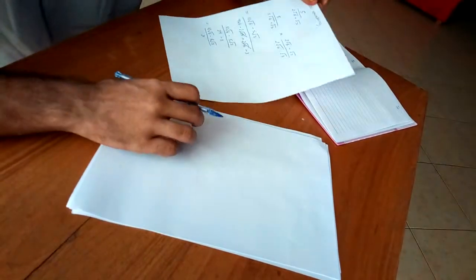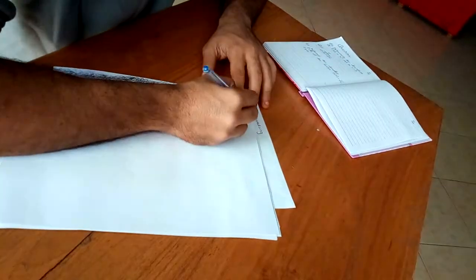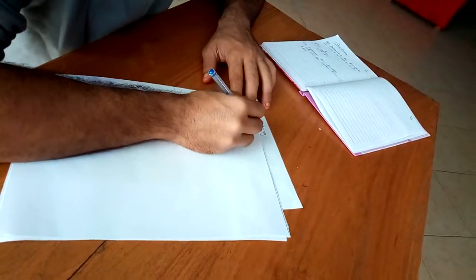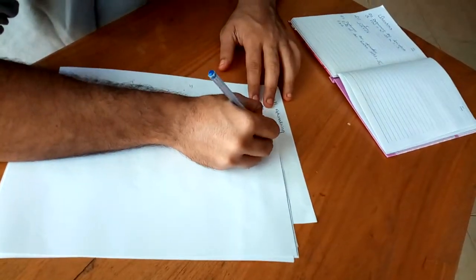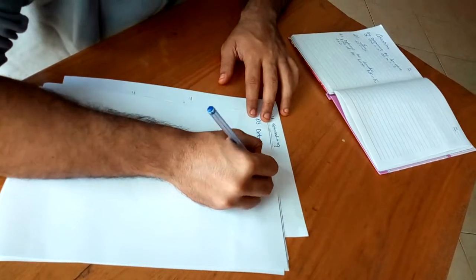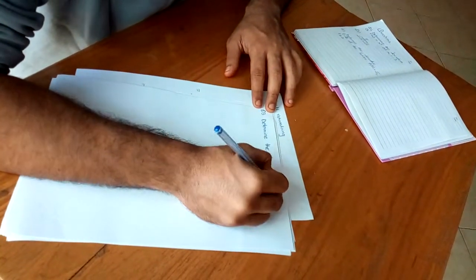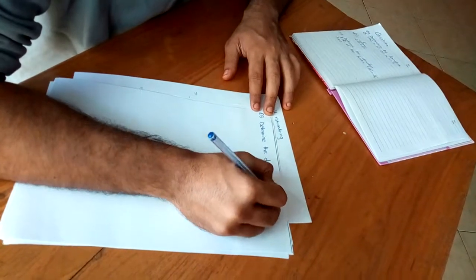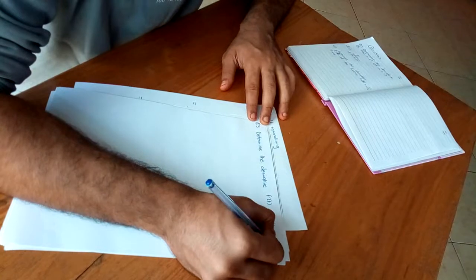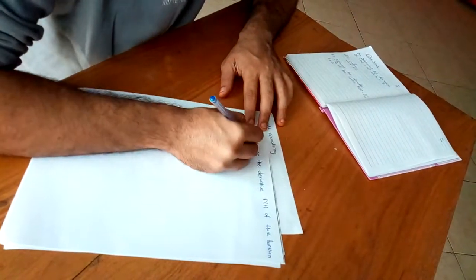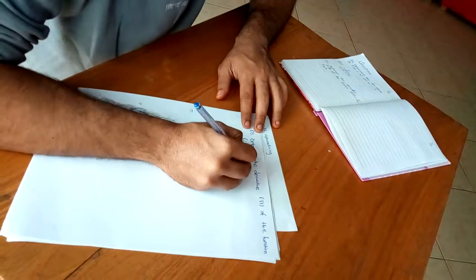So, another question which we'll be doing for the derivative is: determine the derivative of the function f(t) equals under root t.